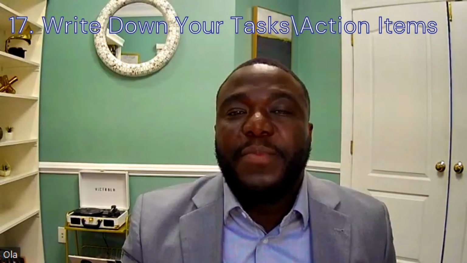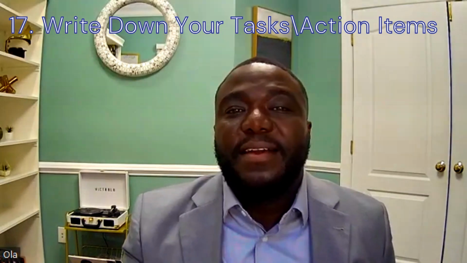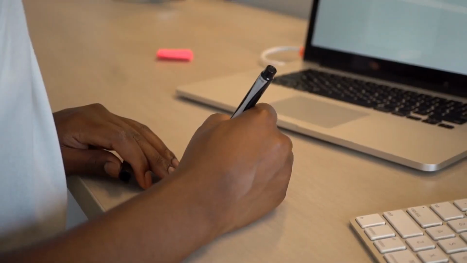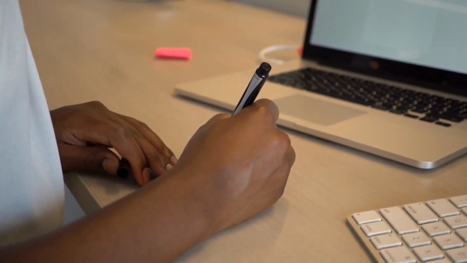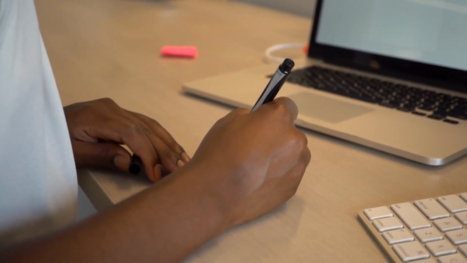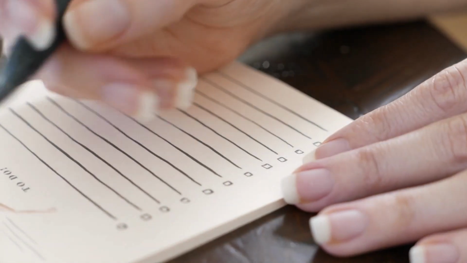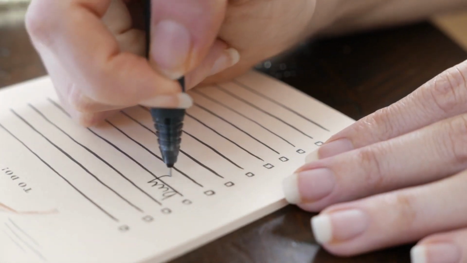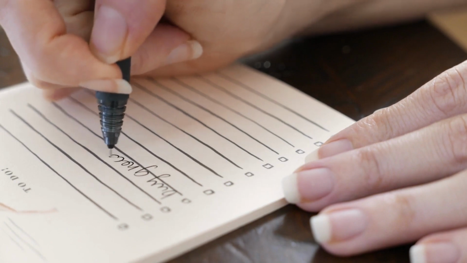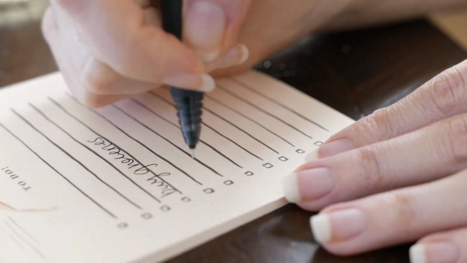Tip number 17, write down your task. Make sure that you write down your task. It is very easy to forget things, so make sure you document your task somewhere. For me, I like to document my task, and once I'm completed with my task, I mark it as complete. You could use tools like Teams to track your task and mark it as complete, or even Outlook to track your task and document your task.